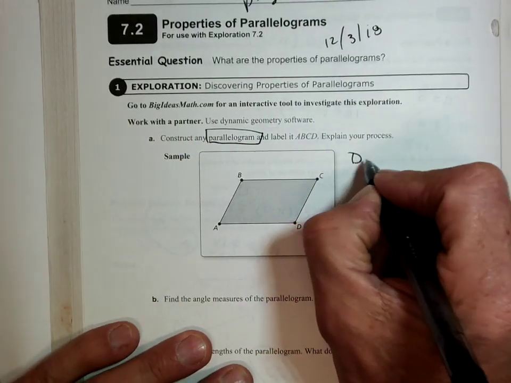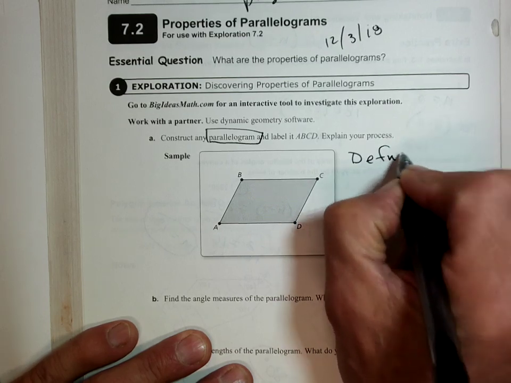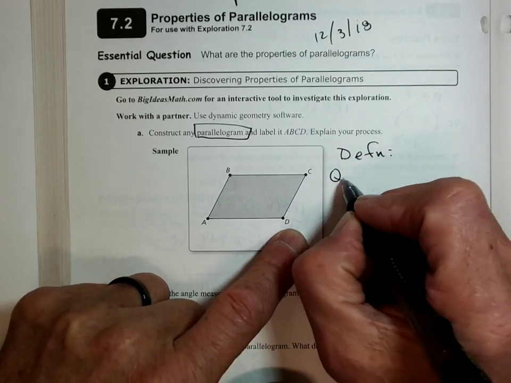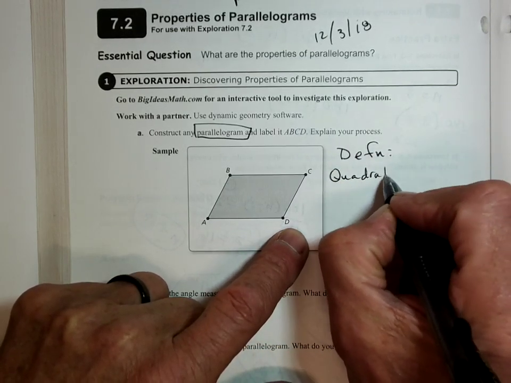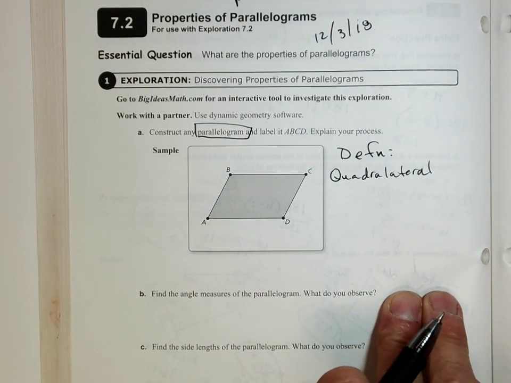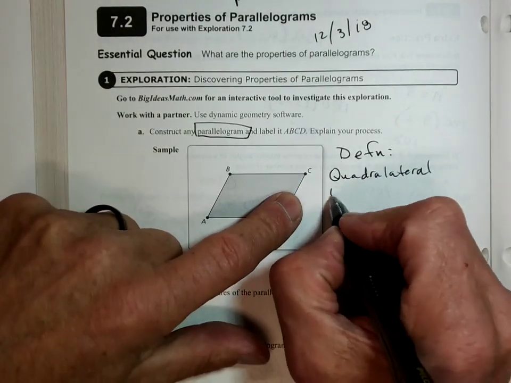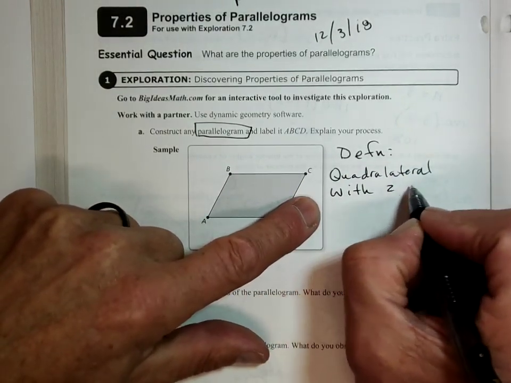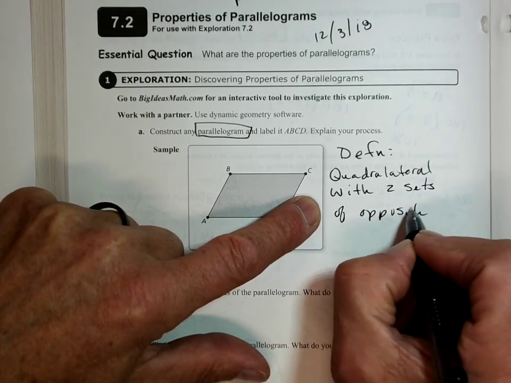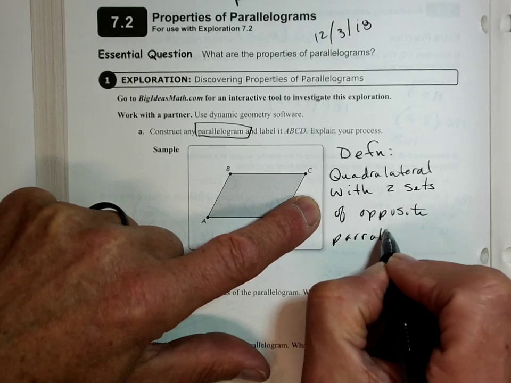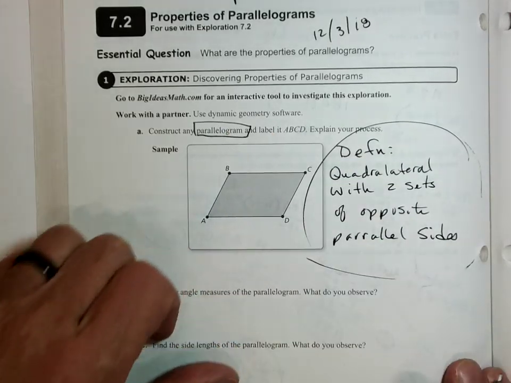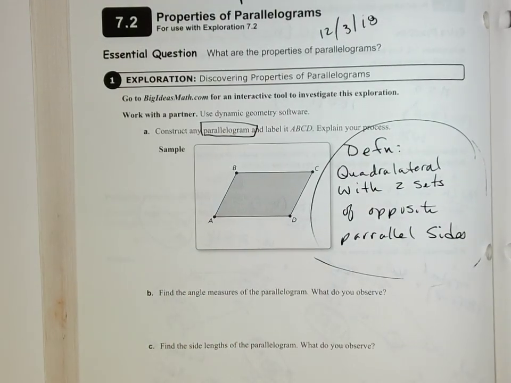So the definition of a parallelogram has to be the fact that you have a quadrilateral, which means four-sided figure, okay? Quadrilateral means four-sided figure. So you have a quadrilateral with two sets of opposite parallel sides. Okay? That's the definition. It's a quadrilateral with two sets of opposite parallel sides.